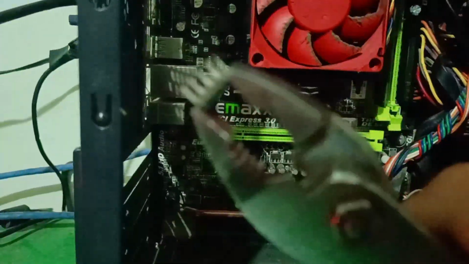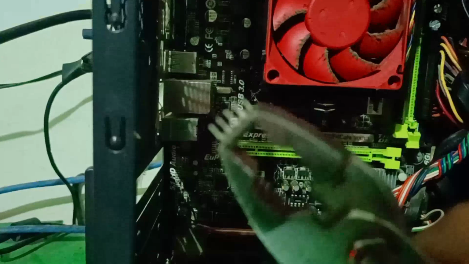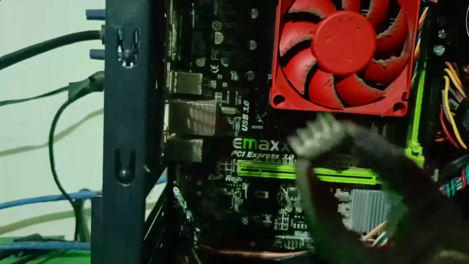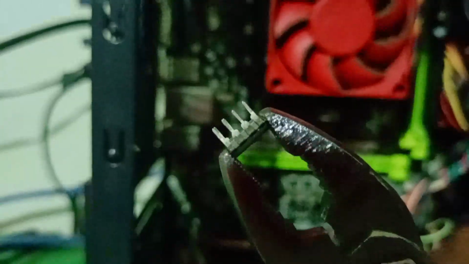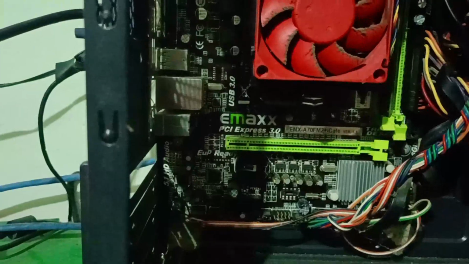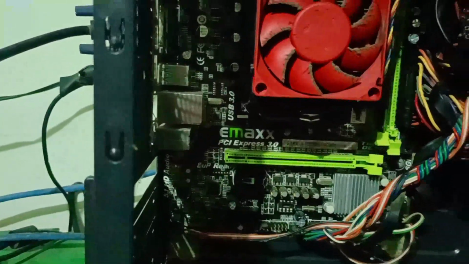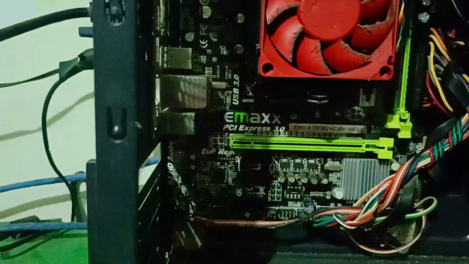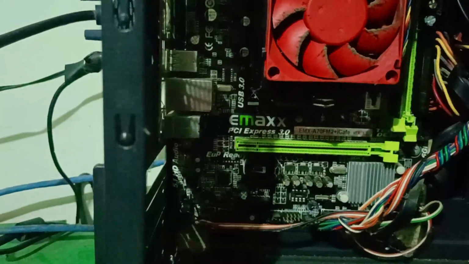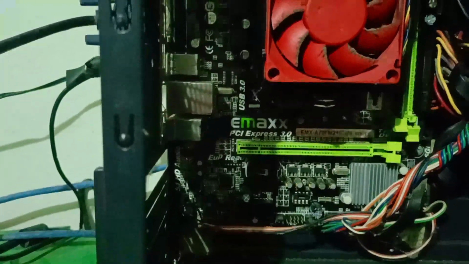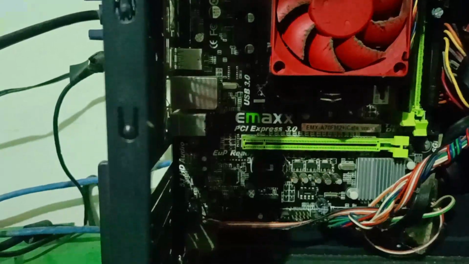Here's now the damaged BIOS. Then we are going to replace that with our new BIOS.